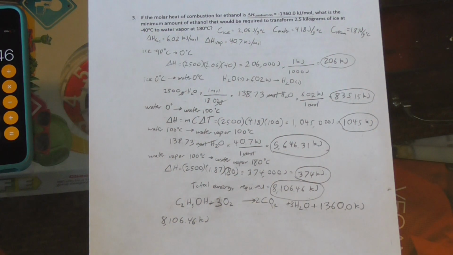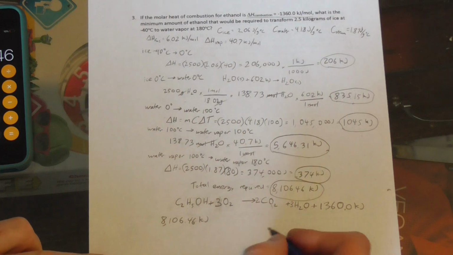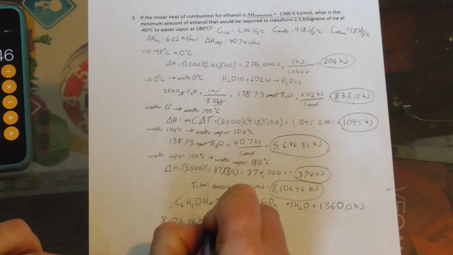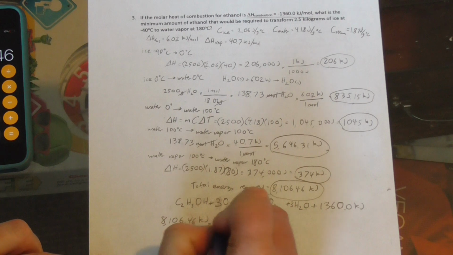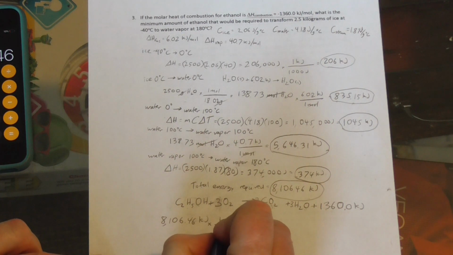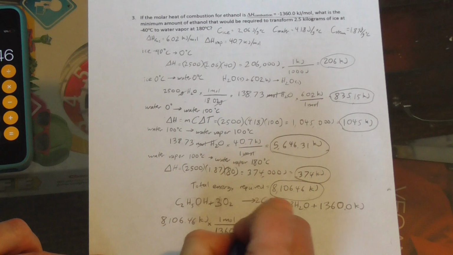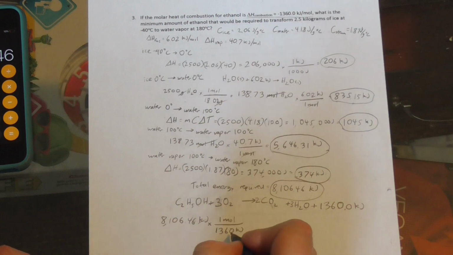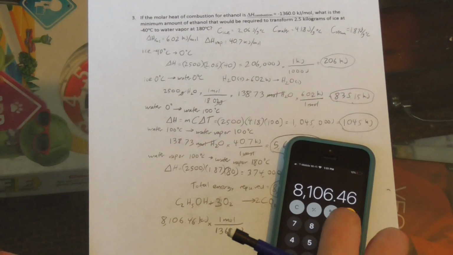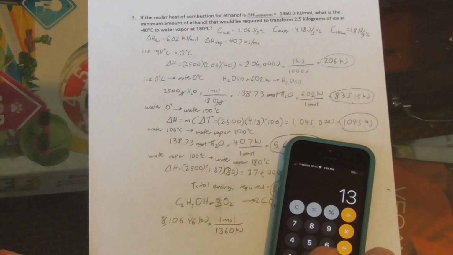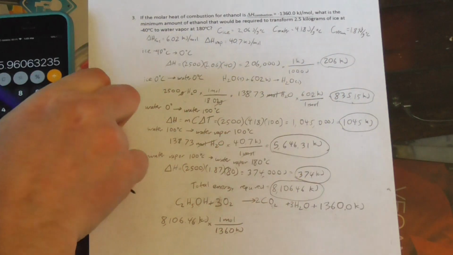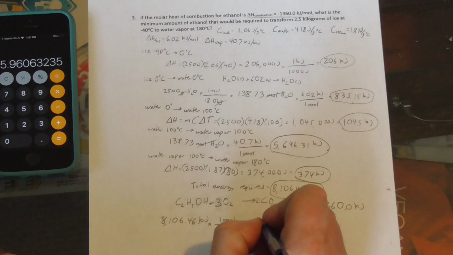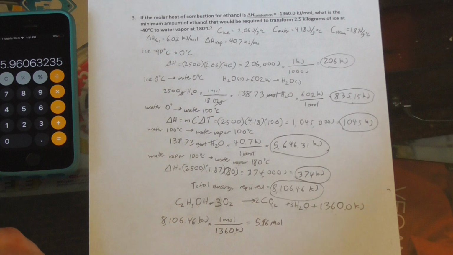And now I'm going to convert those kilojoules into moles of ethanol. So 1 mole of ethanol would be 1,360 kilojoules of energy. My kilojoules cancel out. I end up getting 5.96 moles of energy. I'm sorry, moles of ethanol, right?